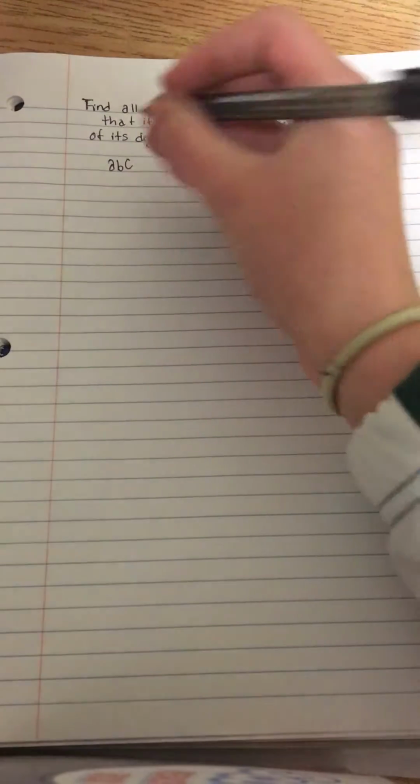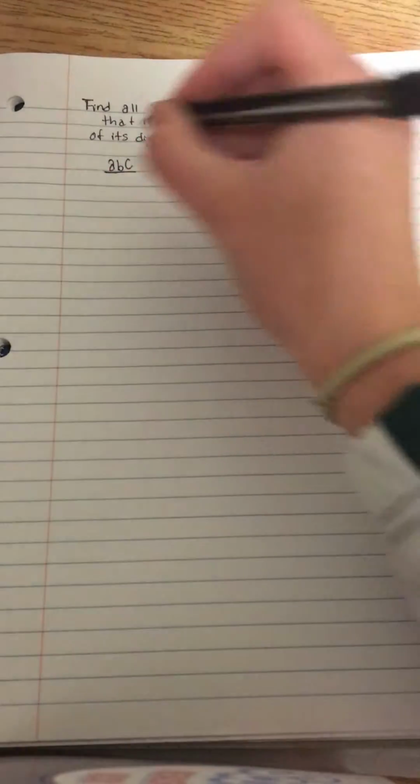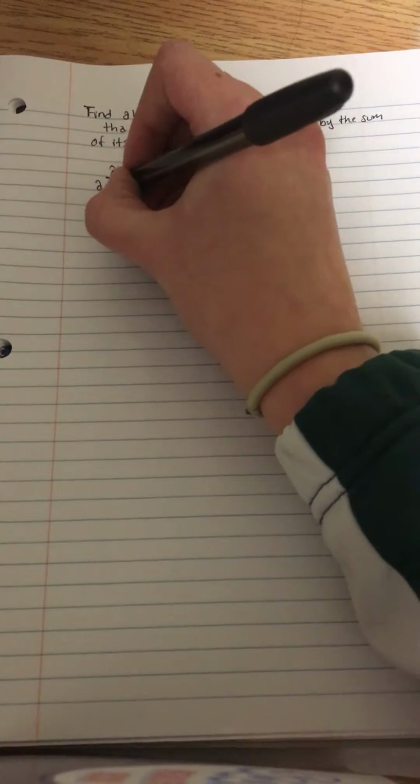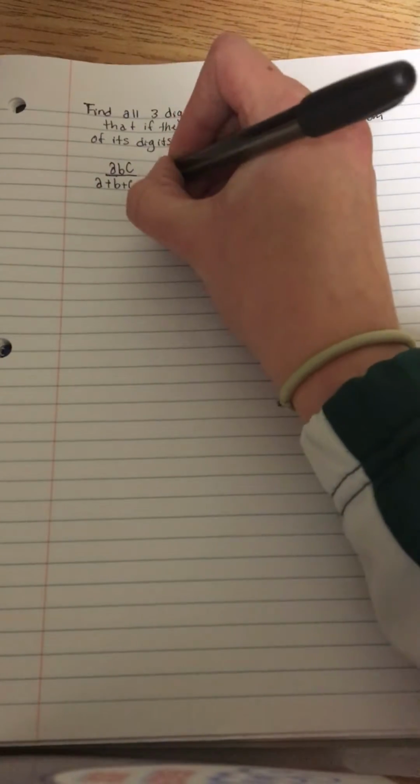I had problem number 1, which reads: find all 3-digit positive integers such that if the integer is divided by the sum of its digits, the result is 28. So if we have a 3-digit integer, we'll call it ABC, and that's divided by the sum of its digits, a plus b plus c, we want this to equal 28.